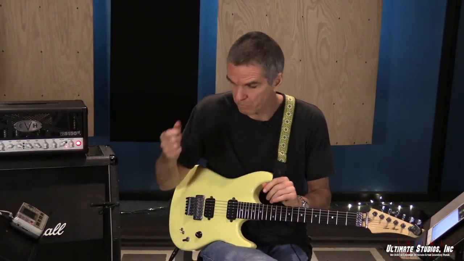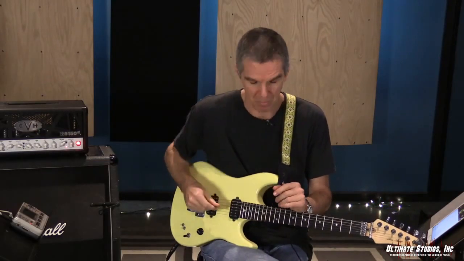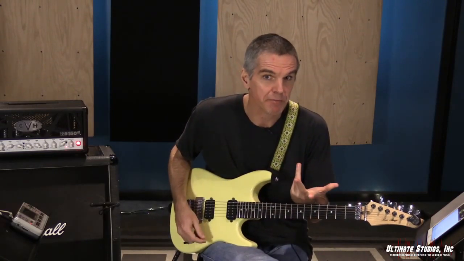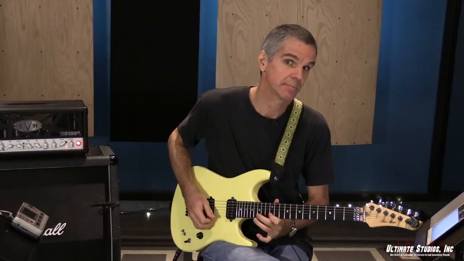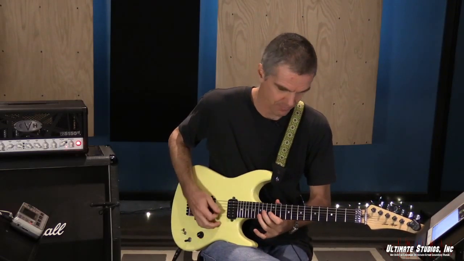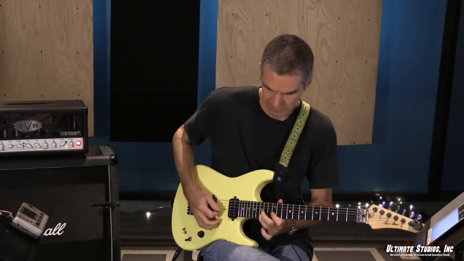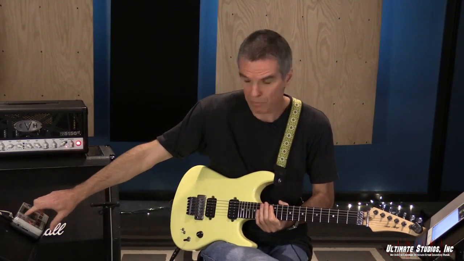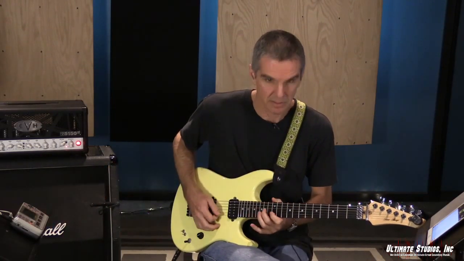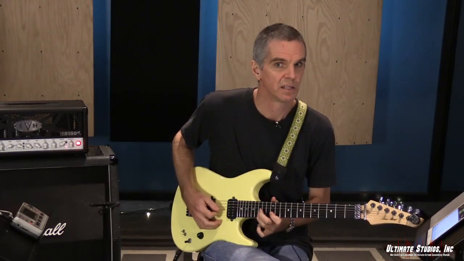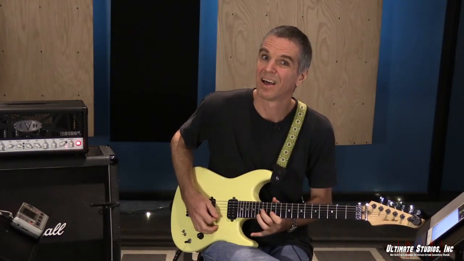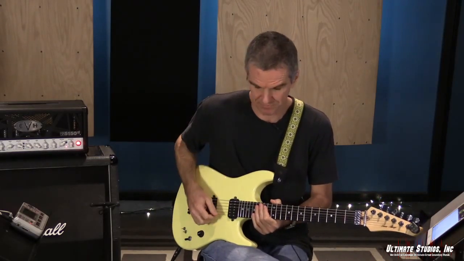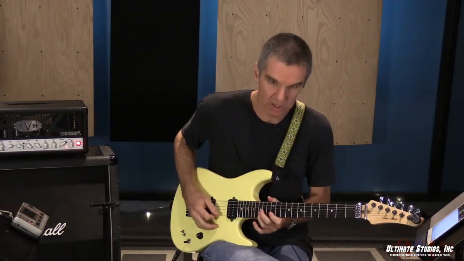Another thing I can do, using that same picking motion, I can do down, down, up, and then add a pull-off with my left hand. Now with the track, it sounds like this. And I can put an accent on that high note and double it. 1, 2, 3, 4.